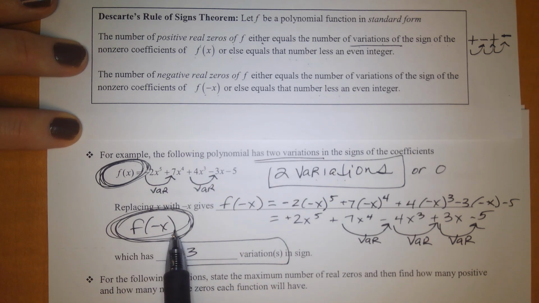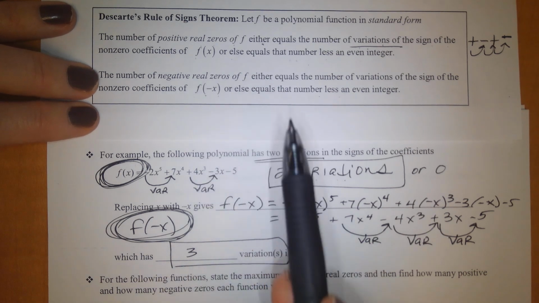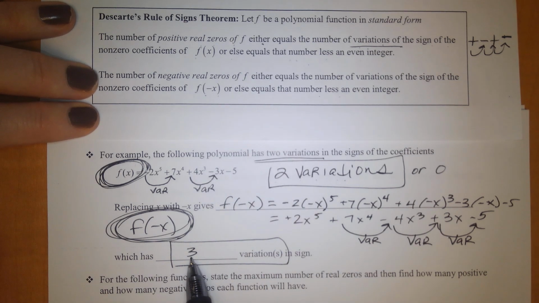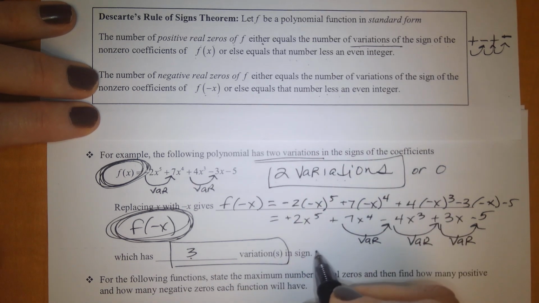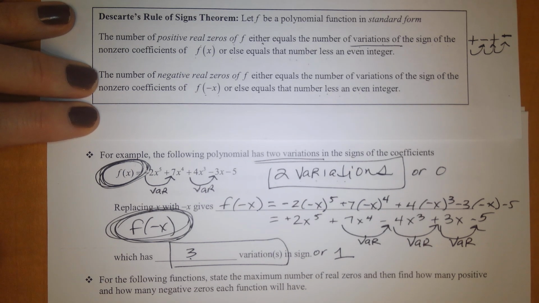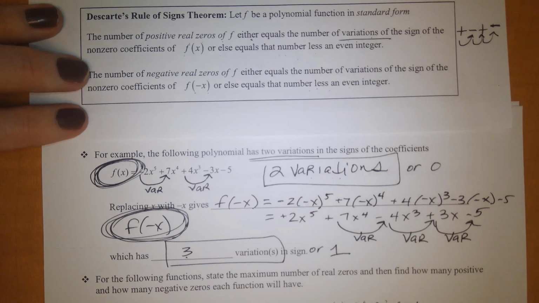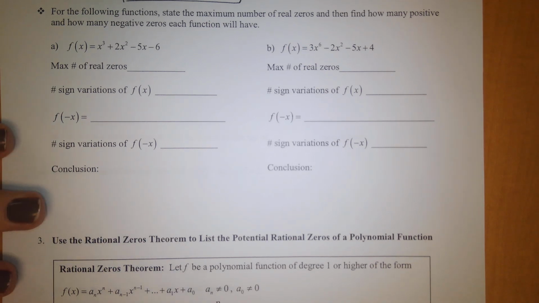For f of negative x, we plug that in to find the number of negative real zeros. So we either have 3 real zeros or that number less an even integer. So it'd be 3 or 1 negative zeros. So we're going to go through some more examples here to dive in a little deeper, just to make sure we can solidify this concept.